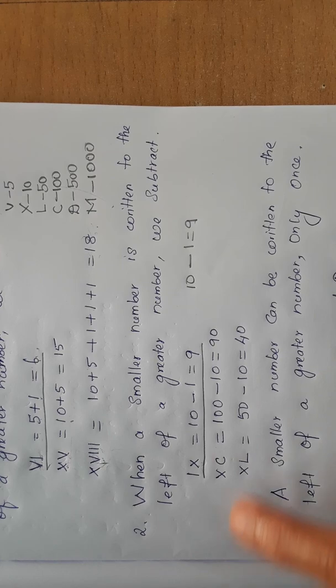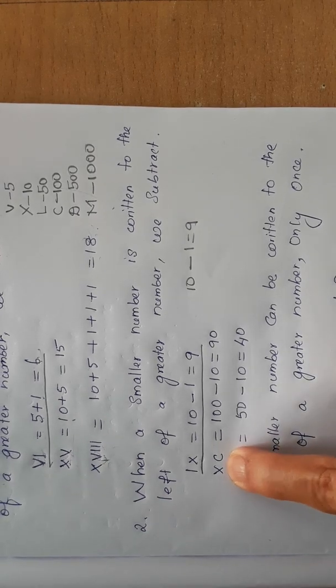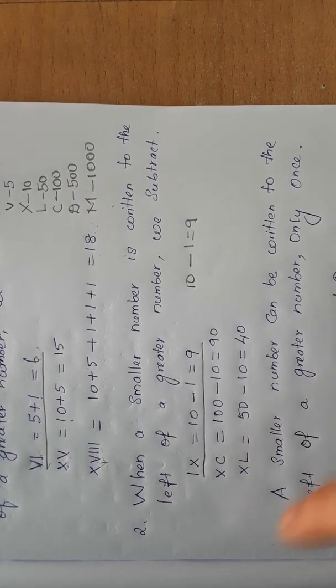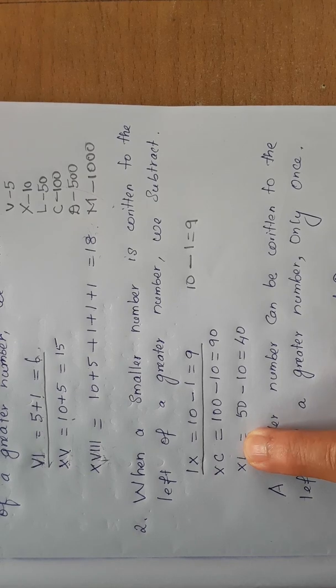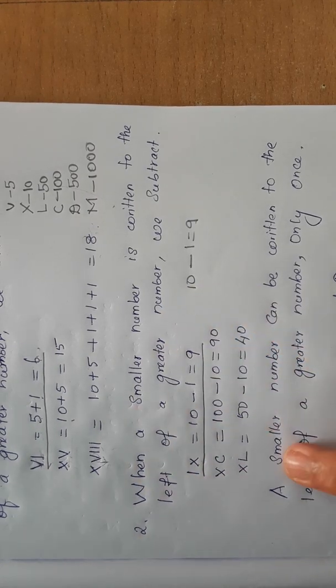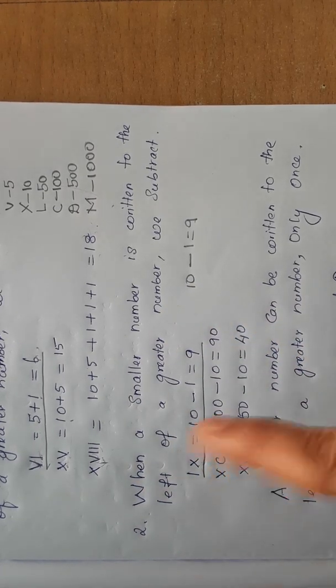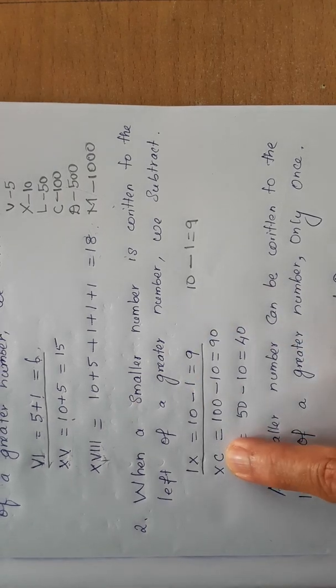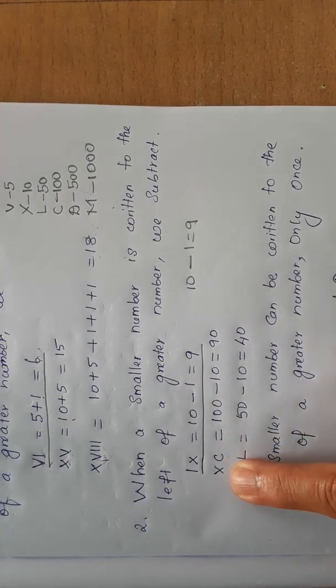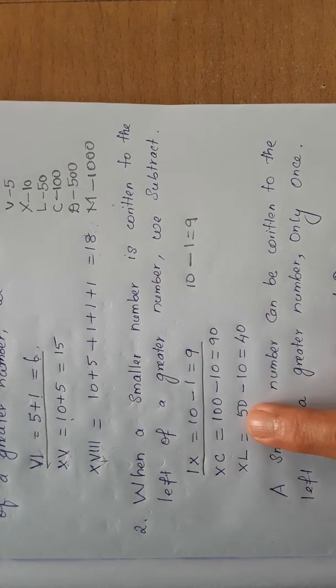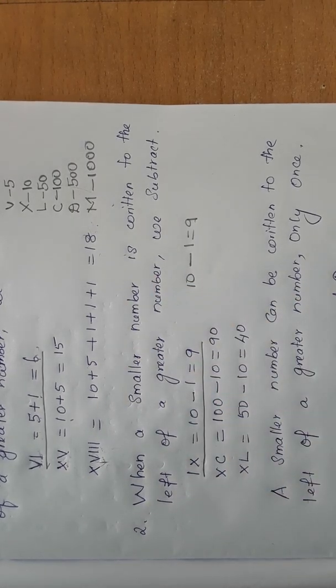So we should subtract. First we should see the letters, after that whether it is left or right, and after that we should add or subtract. See here, C is 100, X is 10, so it is on the left. So we should subtract. 100 minus 10 is 90. In this way, we can write the numbers.